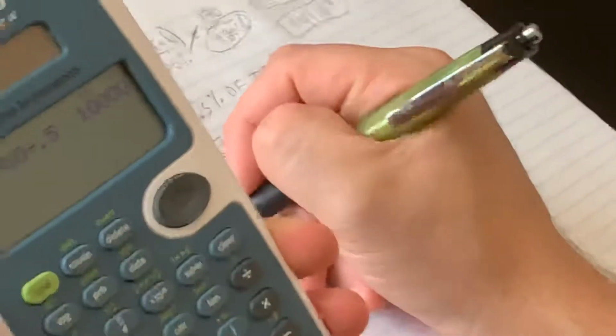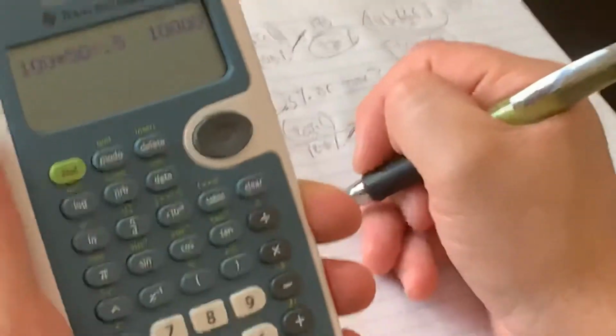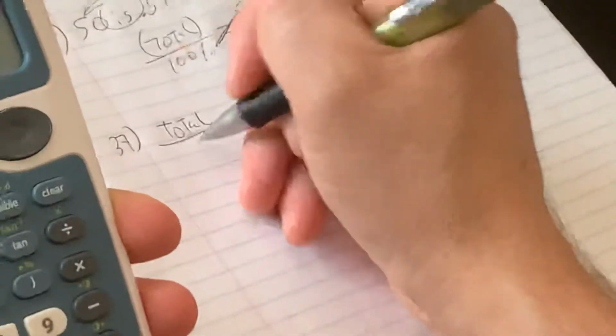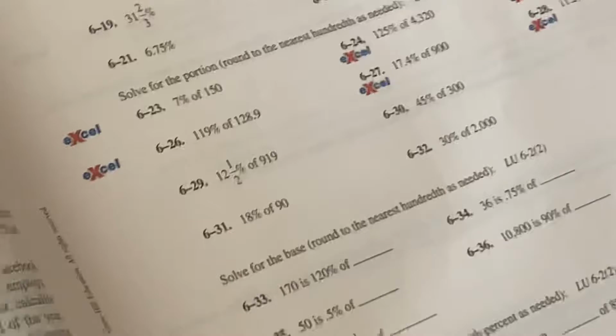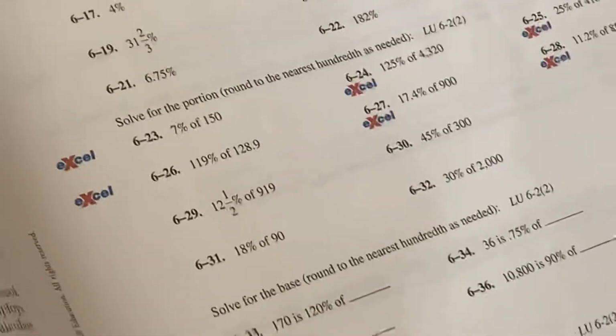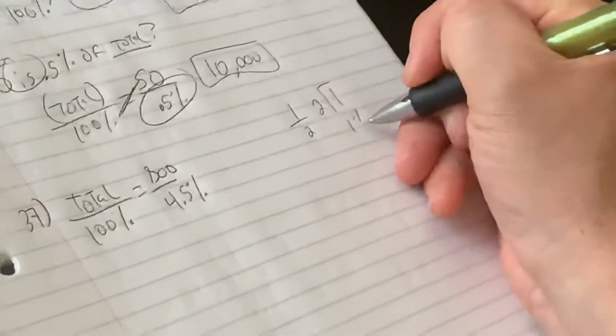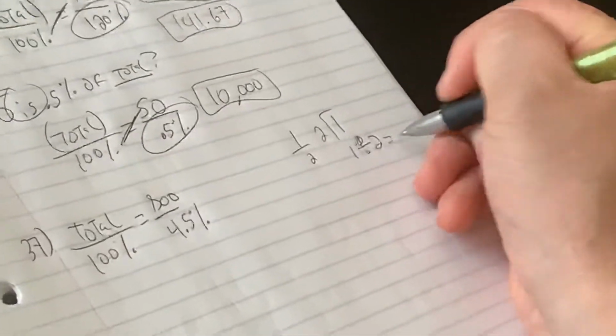One more, 37. So of, we don't know it, that's your total. 100% on the bottom equals 800, so that would be our part. And they give you 4.5. If you can make it a decimal, guys, it's way easier. So might as well make it 4.5. If you forgot, remember, you got to divide 1 divided by 2. Or in a calculator. Sorry for the mess. It would be 0.5 and just add the 4 to it.